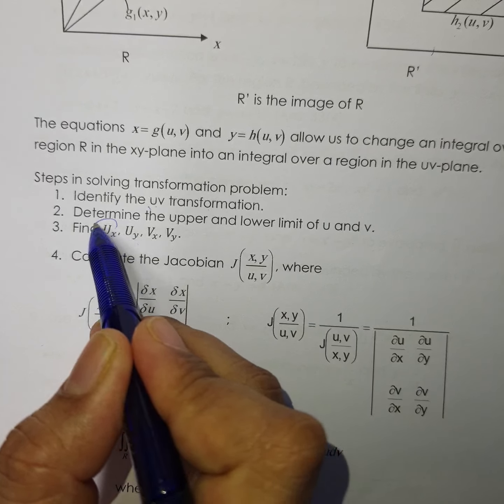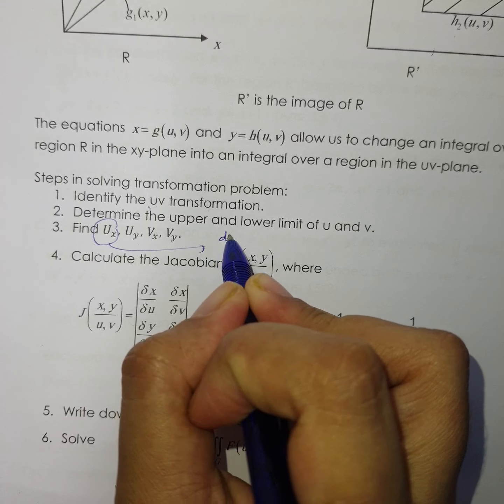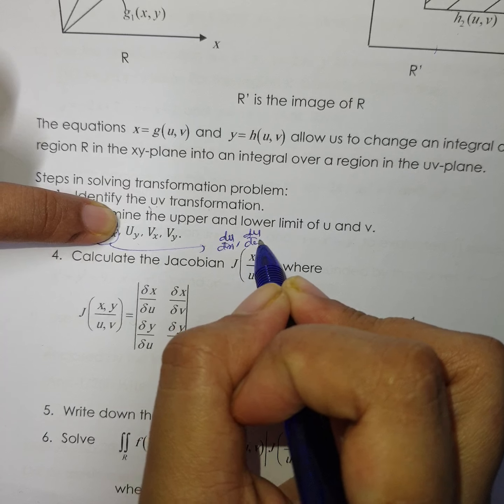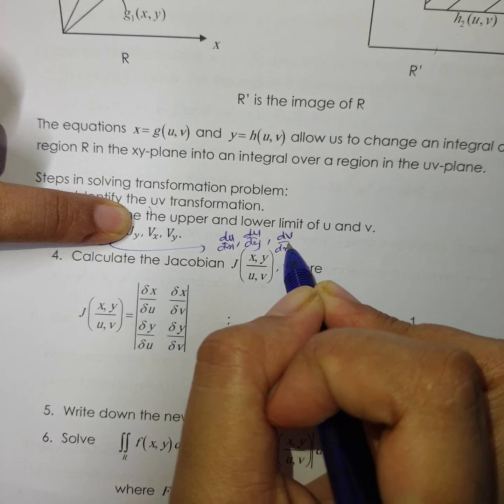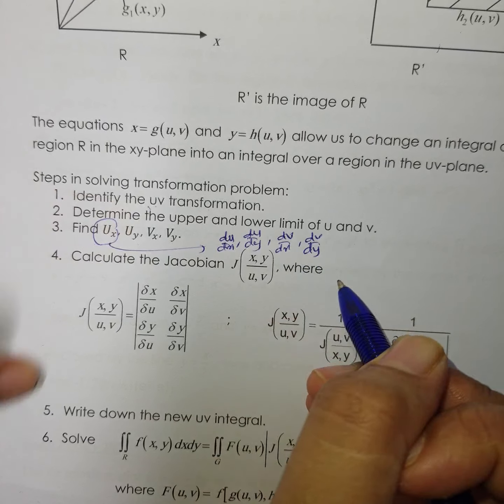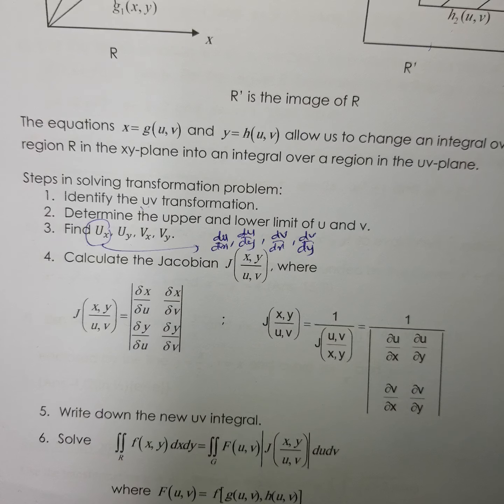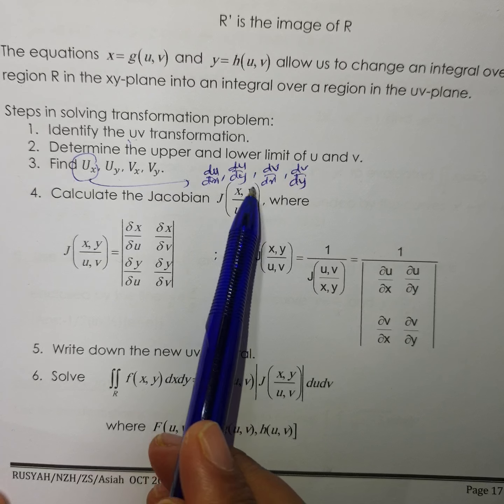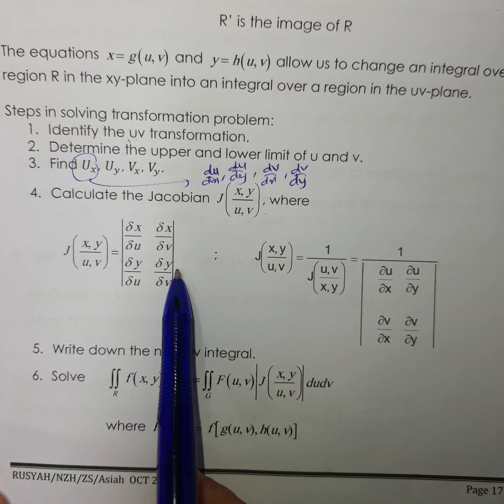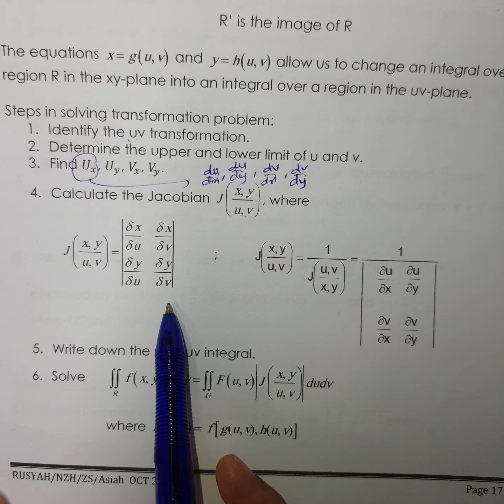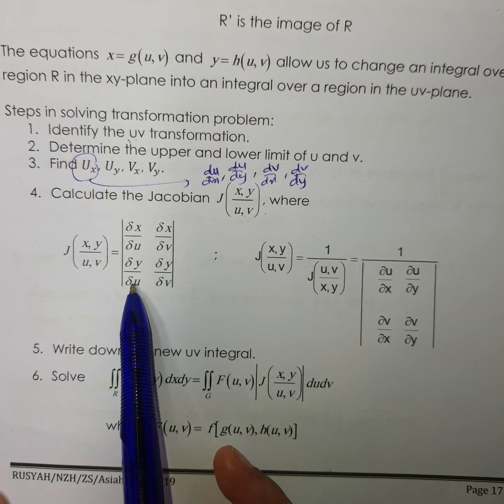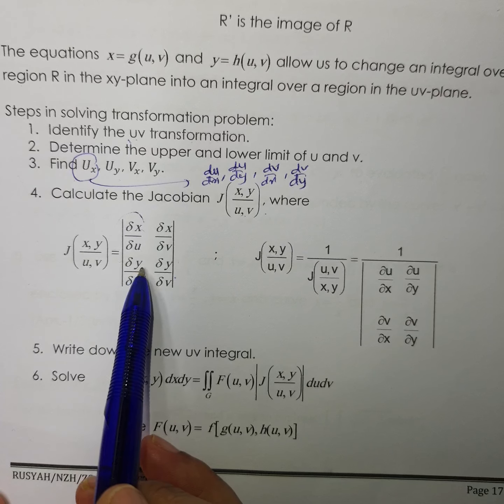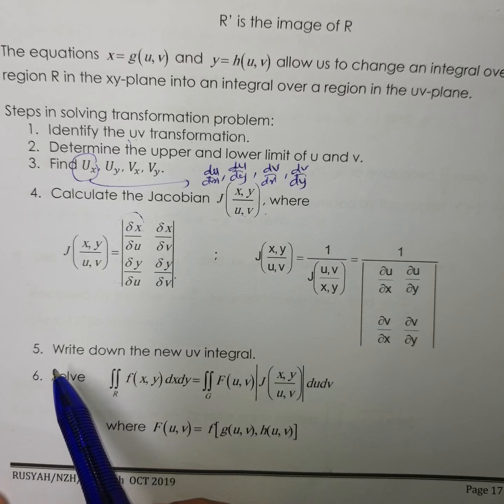What this means is the differentiation of u in terms of x, which is du/dx, and then u in terms of y, du/dy, v in terms of x, and v in terms of y. You have to do well in terms of differentiation. The reason why you need all these derivatives is to get the Jacobian. The Jacobian formula is this, meaning that you have the matrix here. The way to find it is this element times this element, minus this element times this element, so you will get the Jacobian value.